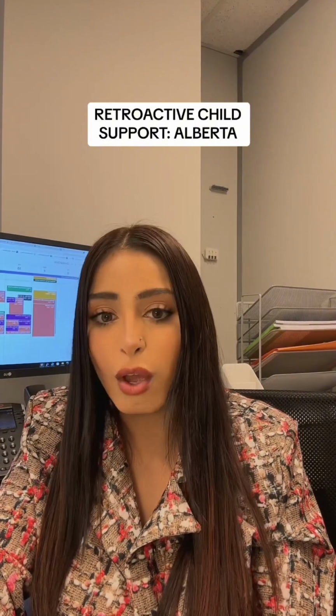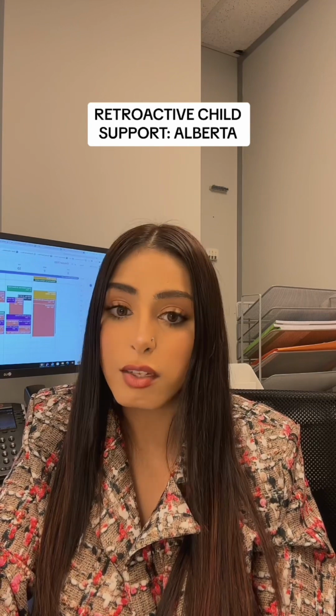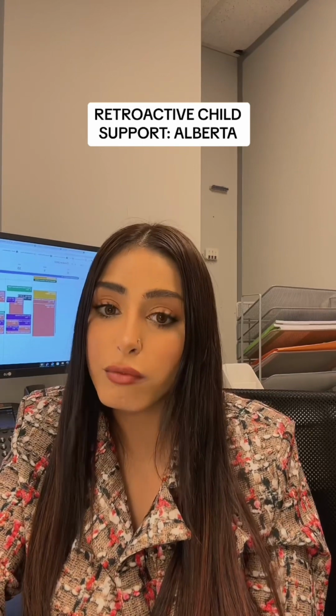The final factor that courts look at is whether any hardship will exist if the retroactive child support is awarded. However, hardship on behalf of the payer parent needs to be proved in evidence. It's not enough for the payer parent just to say, I can't afford this, I can't pay this. They have to prove it with evidence, and the burden of proof is on them.